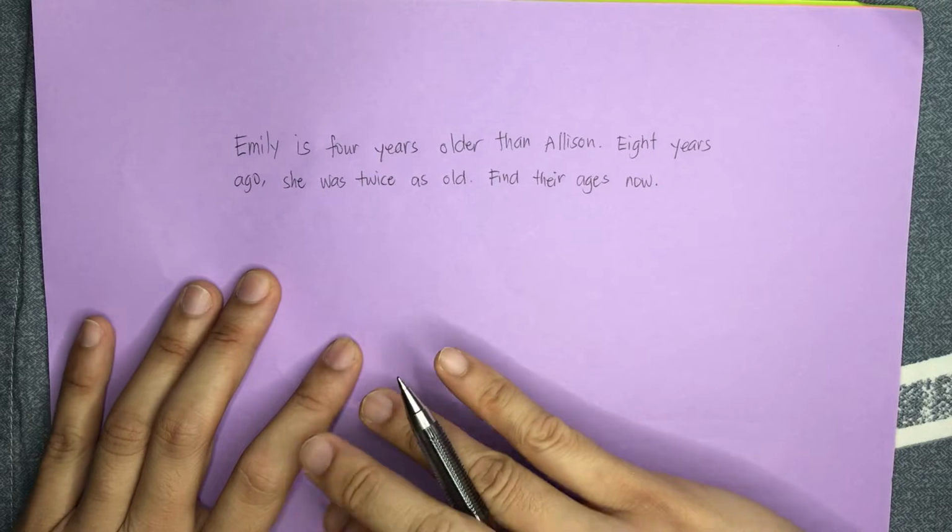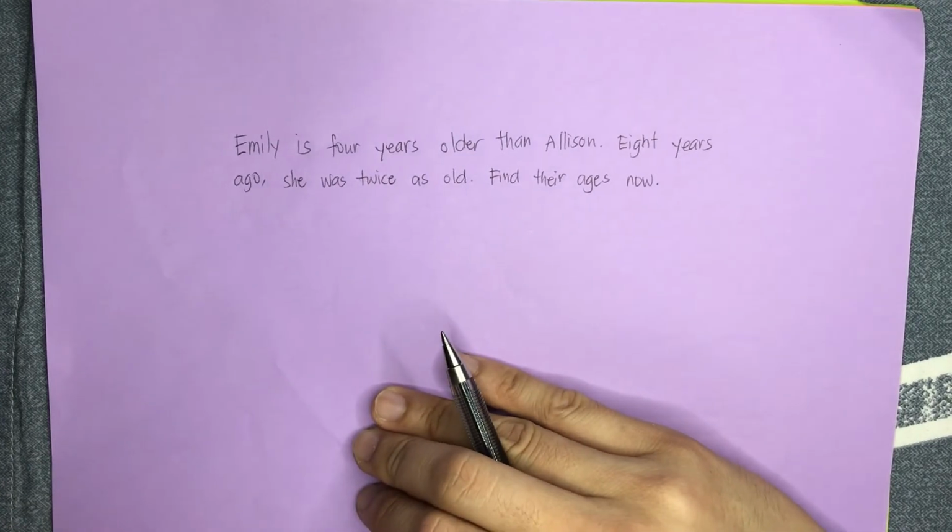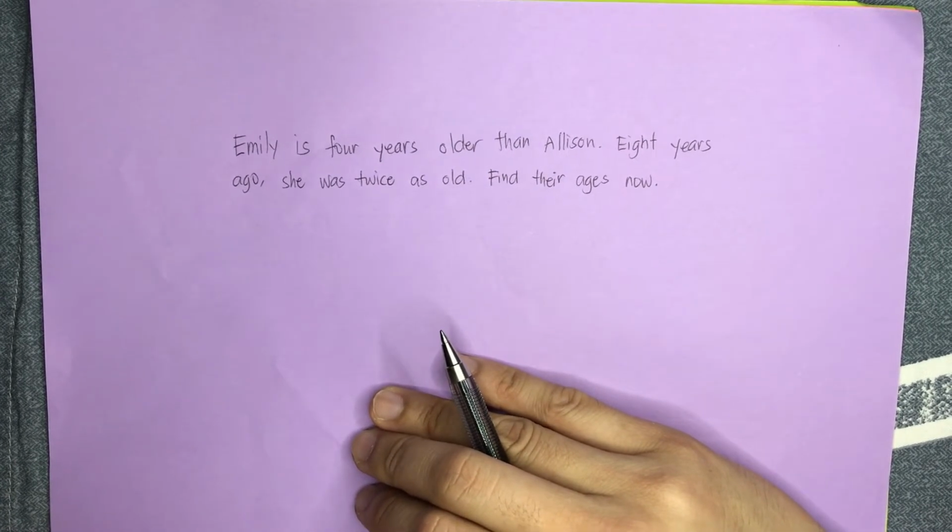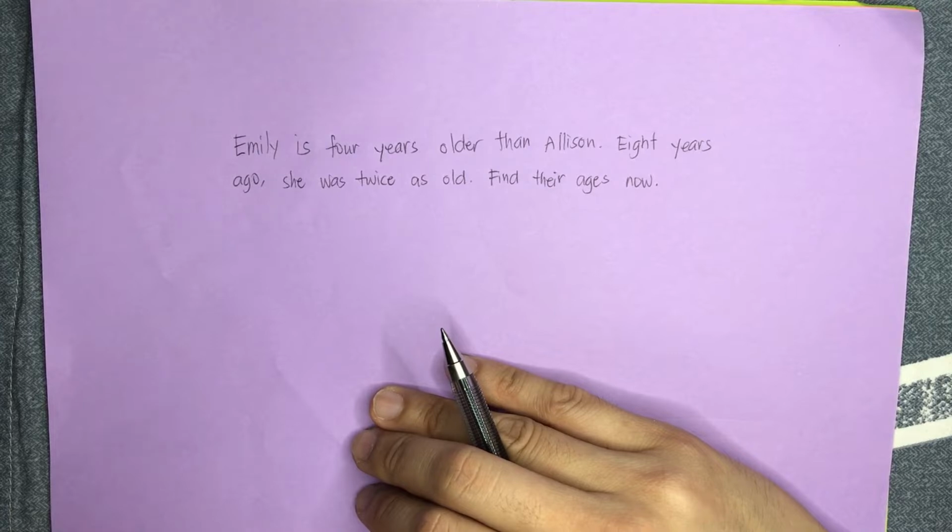So we have our first problem here, and I'm going to read it aloud to you. Emily is 4 years older than Allison. 8 years ago, she was twice as old. Find their ages now. So what is being asked here is their present ages.